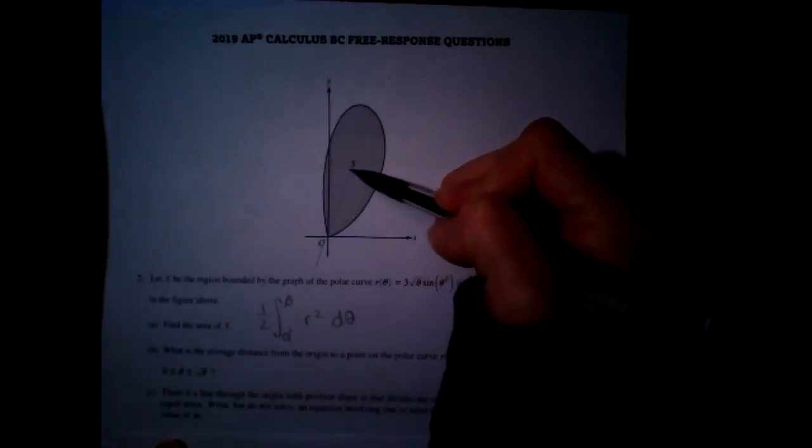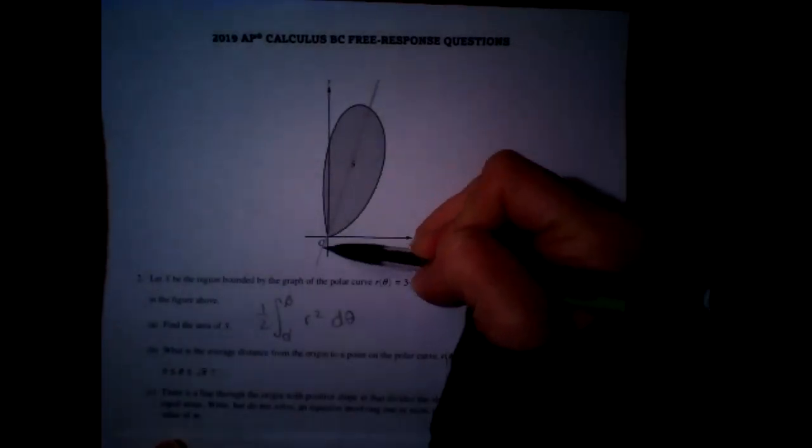All right, C. So C says, there is a line through the origin with a positive slope M that is dividing this leaf here into 2 regions with equal areas. So this line is going through the origin, it's doing something like that. And it's splitting the area into 2 equal areas. So write, but do not solve an equation involving one or more integrals.